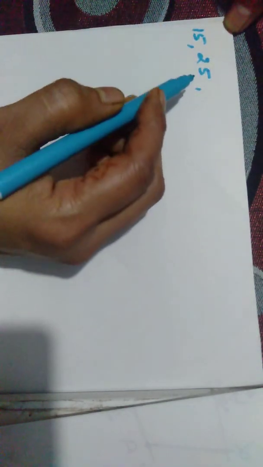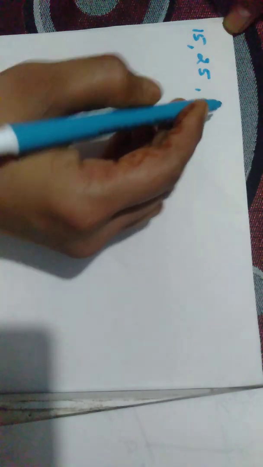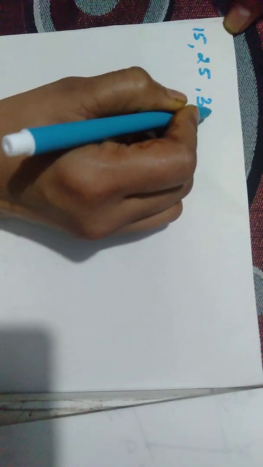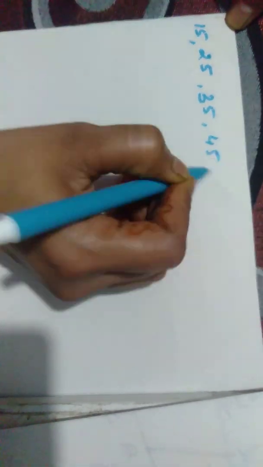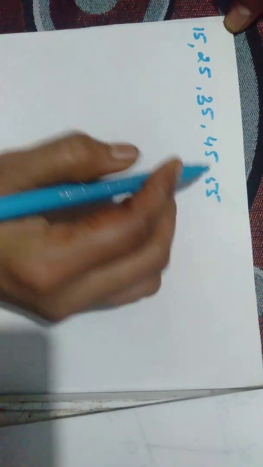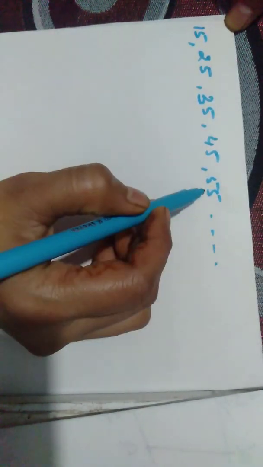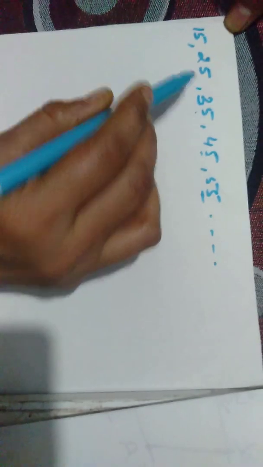Now, the squares of those numbers which end with 5, that is, the last digit is 5. For example, 5 square is 25, we know, then 15, 25, 35, 45, 55, like these numbers with the last digit as 5.